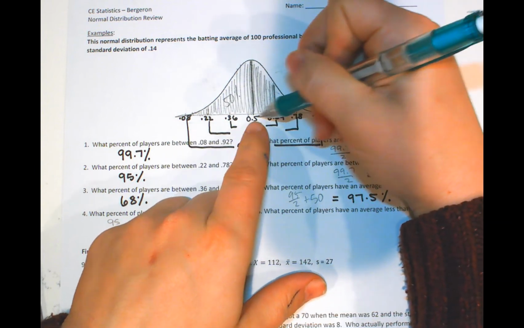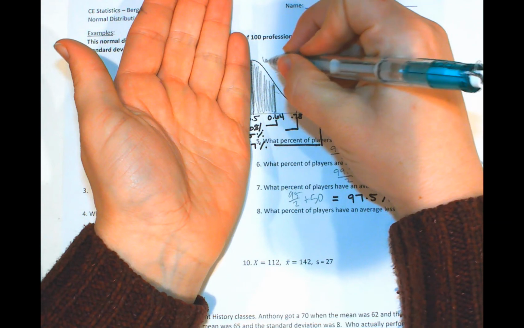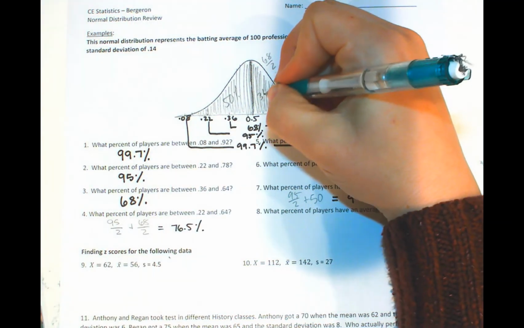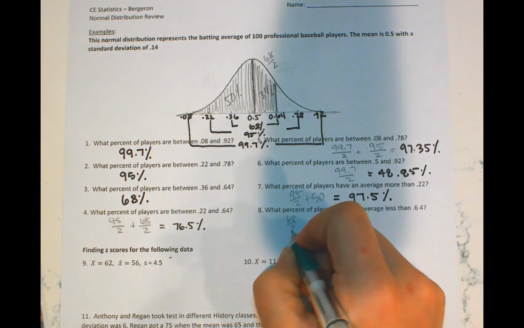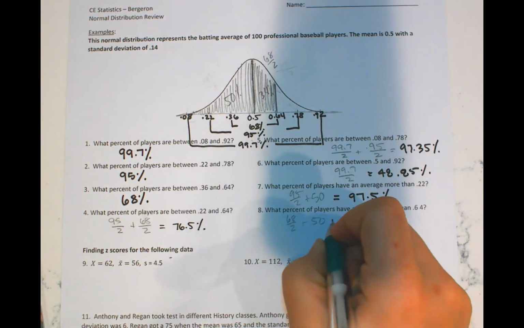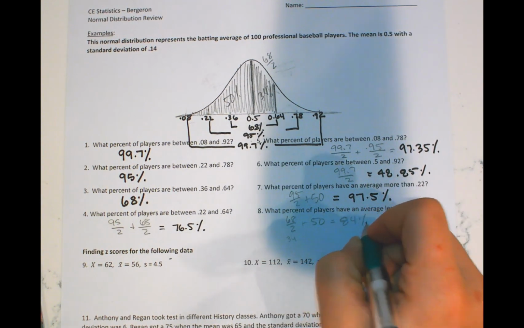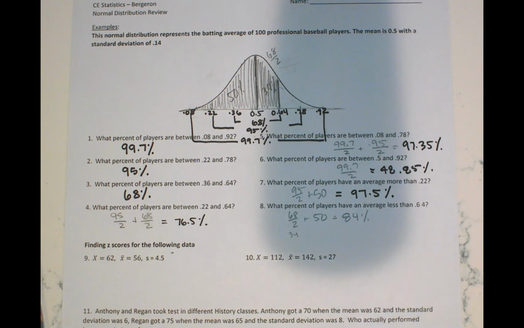So if I look, I'm 1 standard deviation away, but just on half of my graph. So if I do 68 divided by 2, that will tell me this area, which is 34, and then I add it to my 50. So my 68 divided by 2 plus 50 would be 34 plus 50, which is 84%. All right, so that was our empirical rule. That was how with certain standard deviations, we could figure out the area underneath our curve.